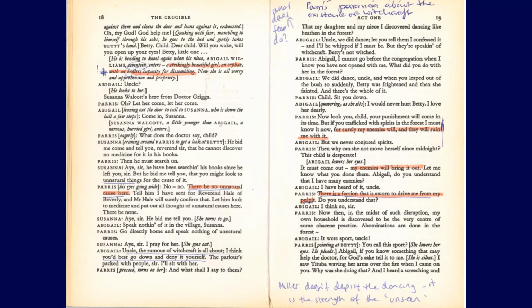Susanna says, "Aye, sir, he bid me to tell you." Aye is the old-fashioned way of saying yes. It comes up again a lot throughout the text.